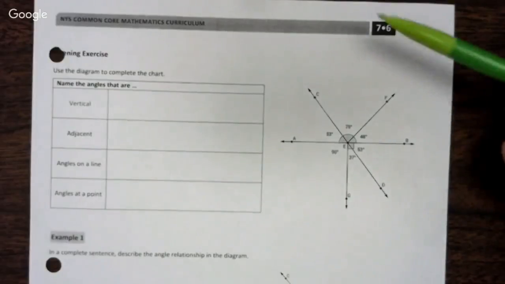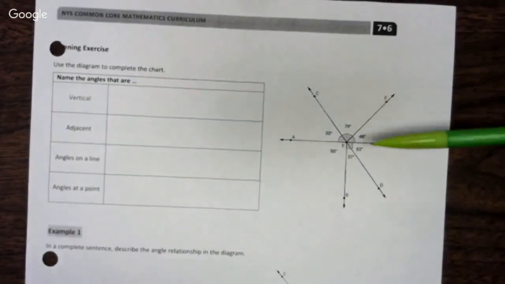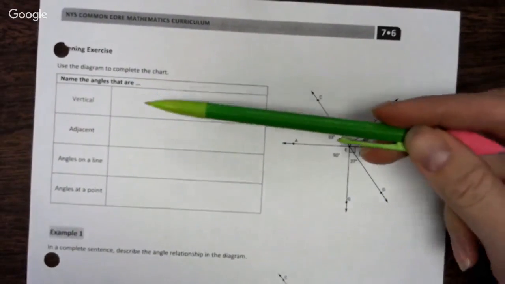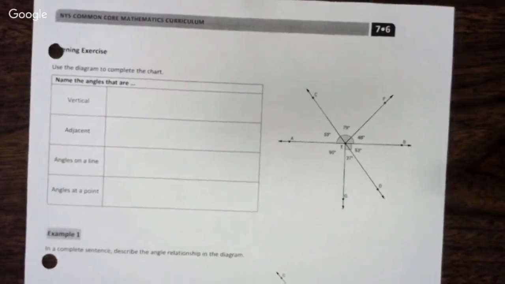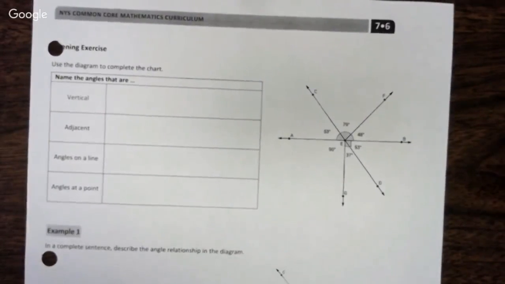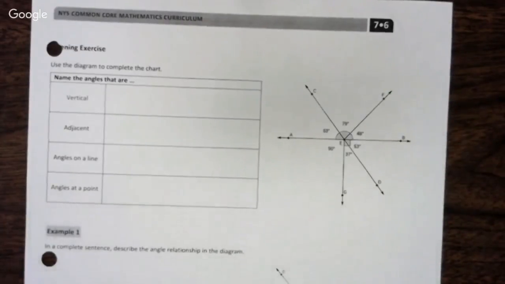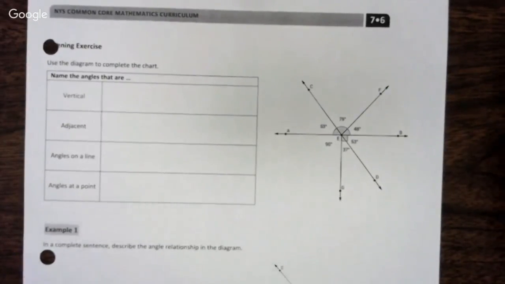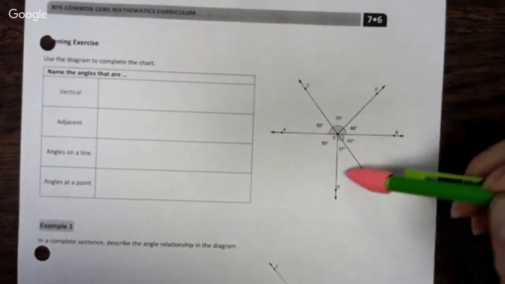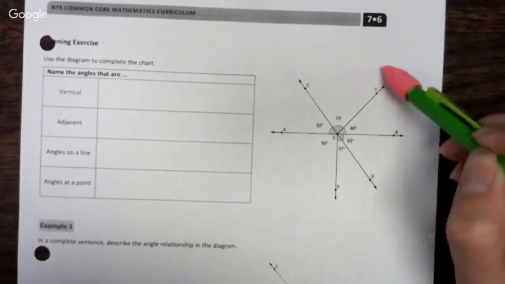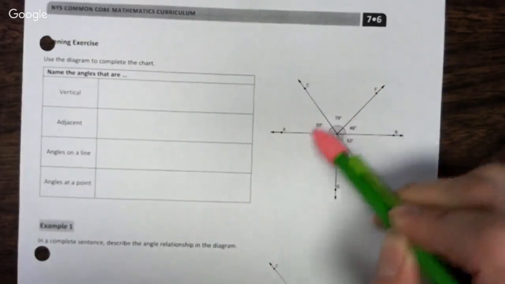So let's put those vocabulary words into practice here. We have a diagram, and it says that we're going to name angles that are vertical. So first thing we want to do is find angles in this diagram that are across from each other. Now, they have to form an X. That's what I told you before. So an angle that is across from each other is not 79 and 37 because those would not form an X. It would not go straight through.